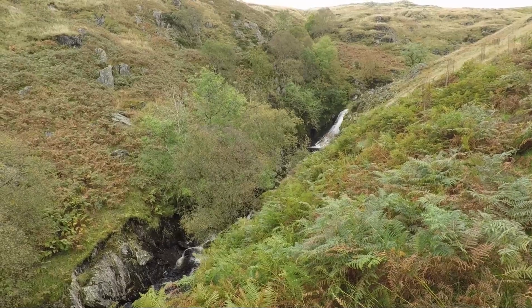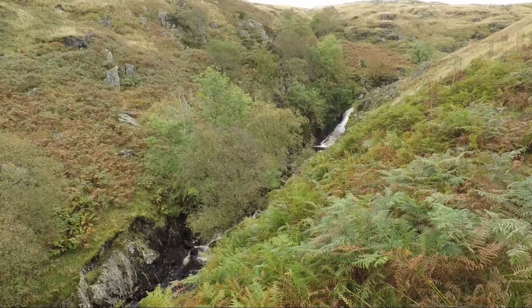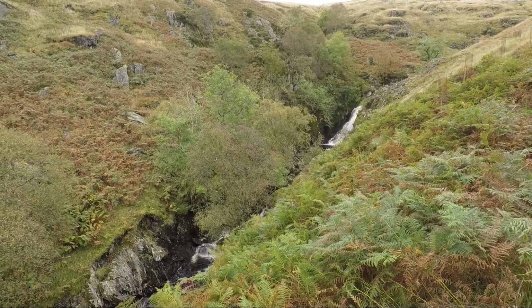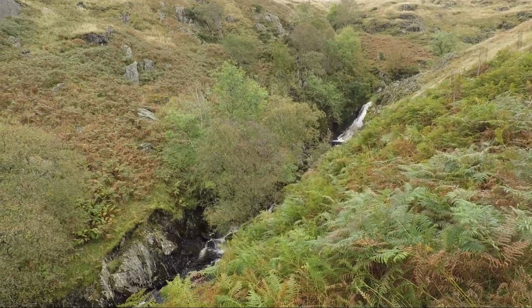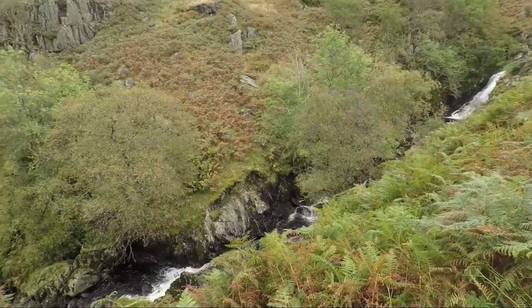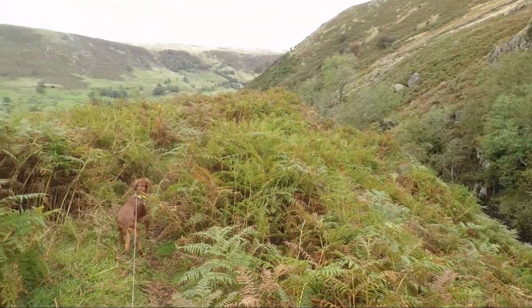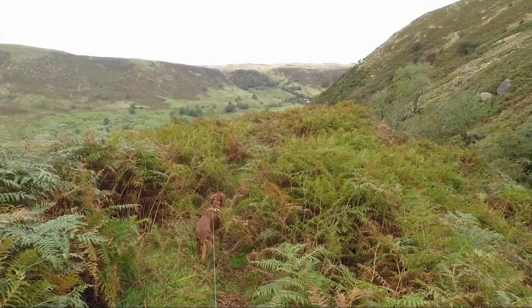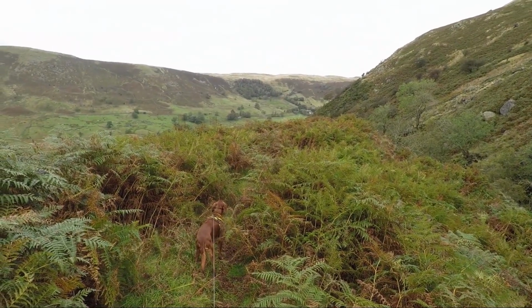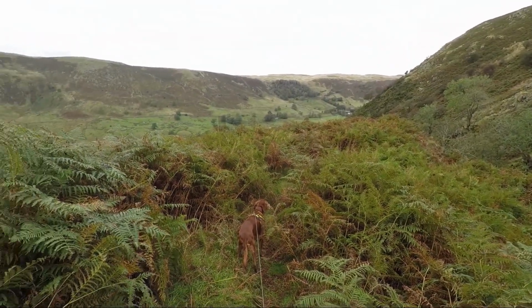There are other good cascades here in this ravine, like that one at the top of the picture. But as impressive as it is, it's very difficult to get to. So if you do come up this way looking for good photographs, then do remember, put safety first.